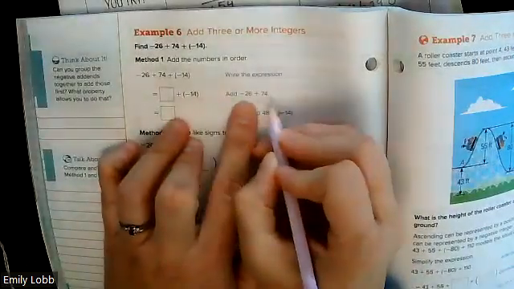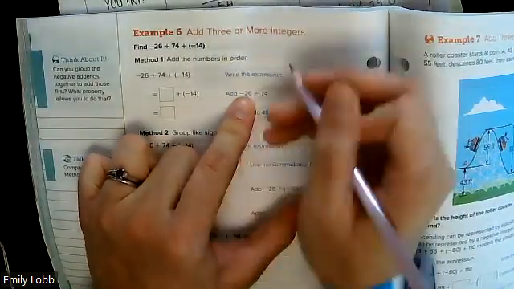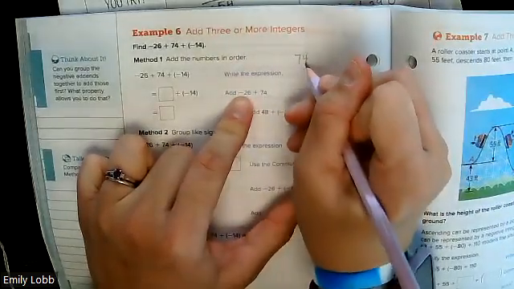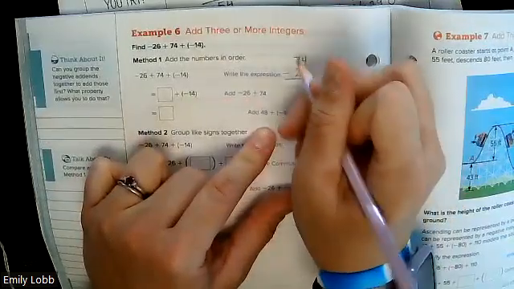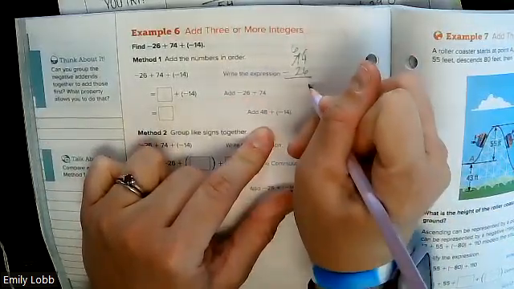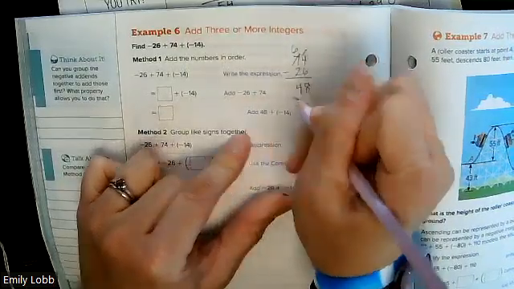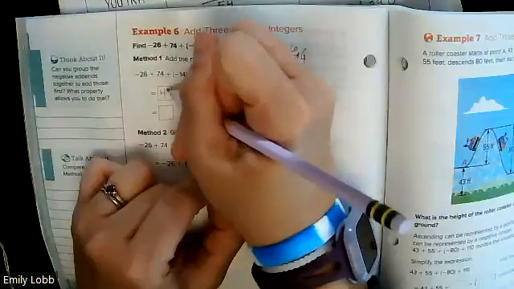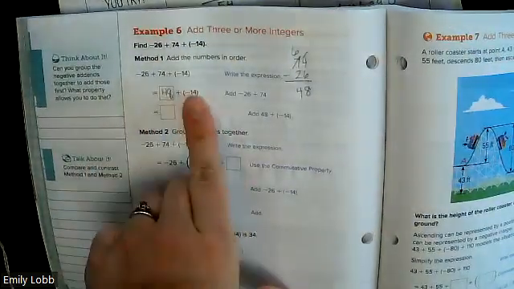Our signs here are the same or different? Different. So we're finding the difference. Big number minus little number. That's how we find the difference. We subtract. I have to borrow. 14 minus 6 is 8. 6 minus 2 is 4. So now I have 48, a positive 48 and a negative 14.